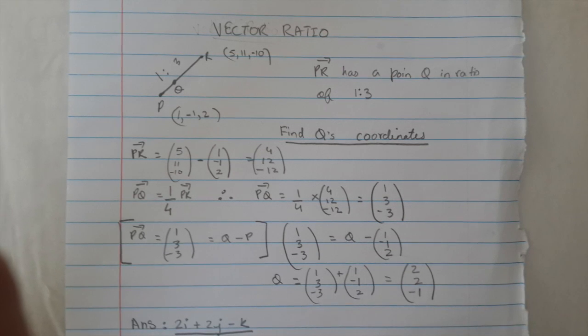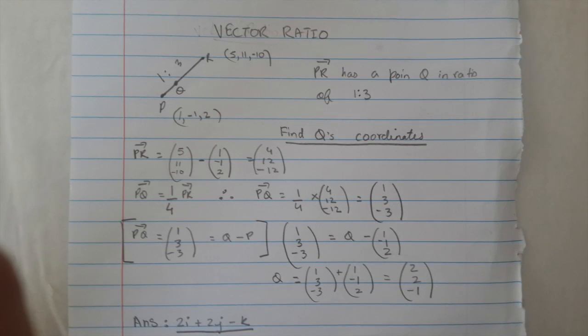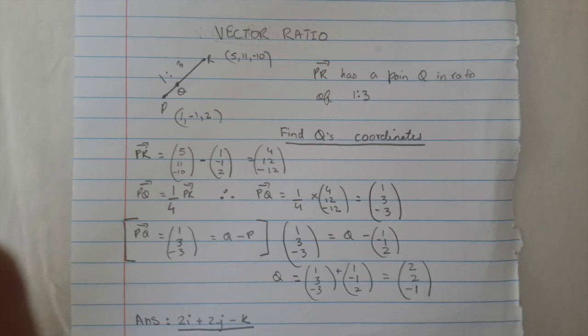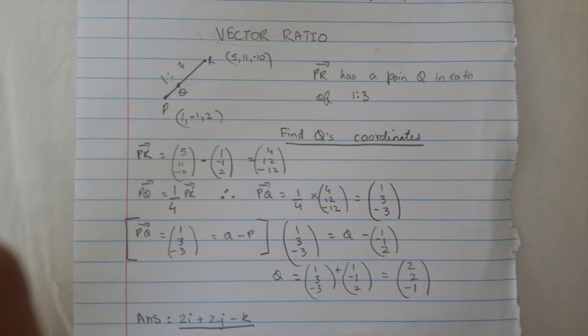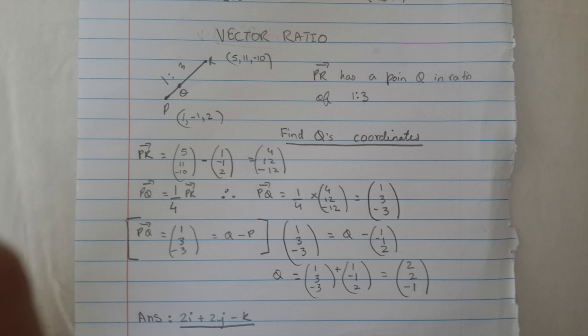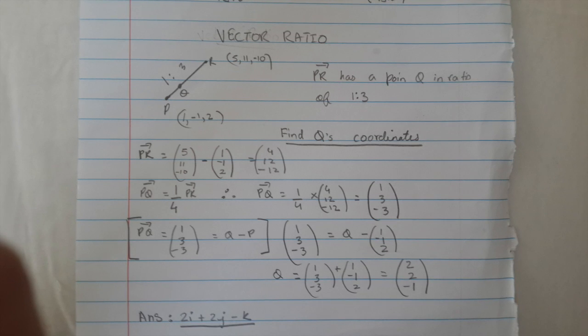We know that PQ is Q minus P. We know what PQ is and we know what P is. Therefore, we rearrange it and find Q, which is 2, 2, minus 1, or written as 2i plus 2j minus k.